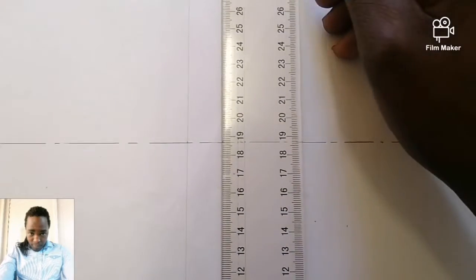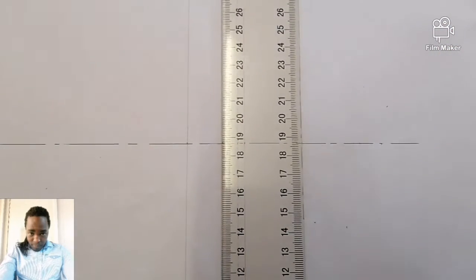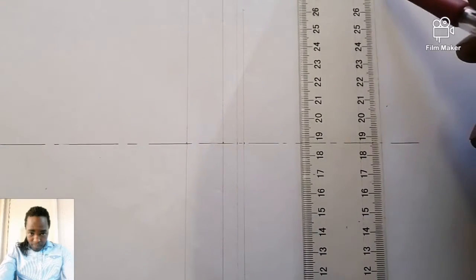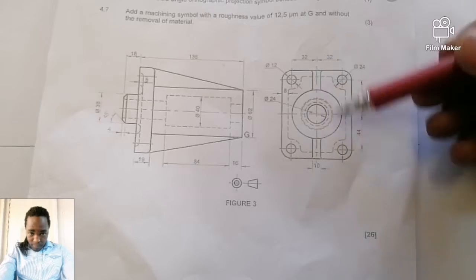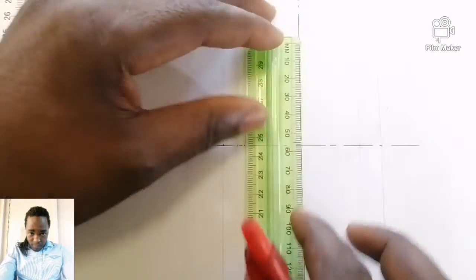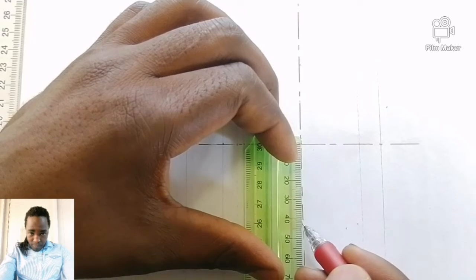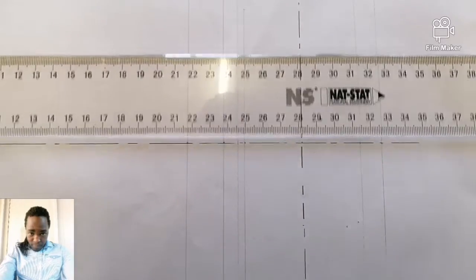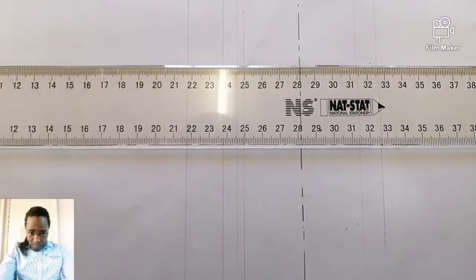So at this one I can put the center line. Then at this one I can have just a horizontal. Understand? So from here till here is 44 this side and 44 this side. These 44s are giving me the centers of these holes.